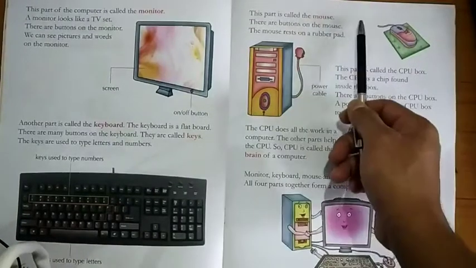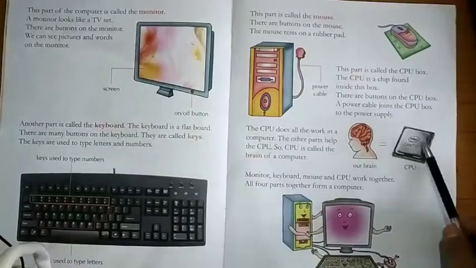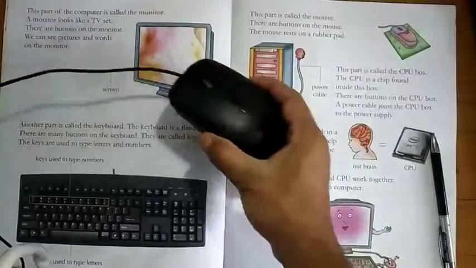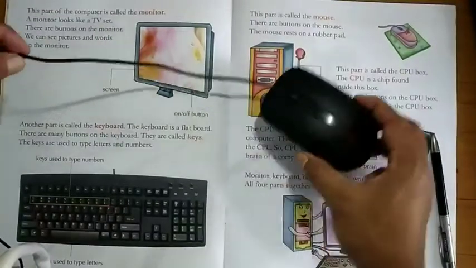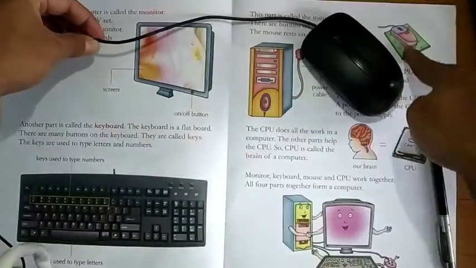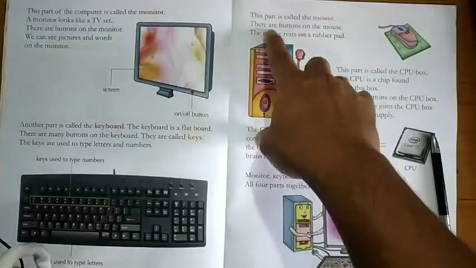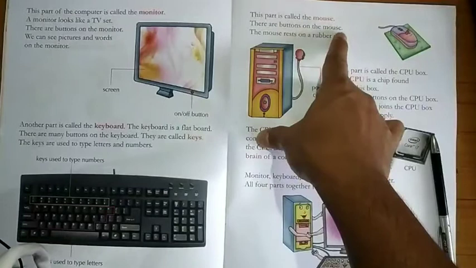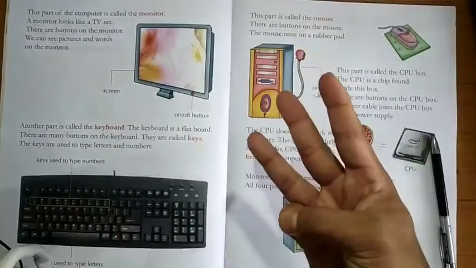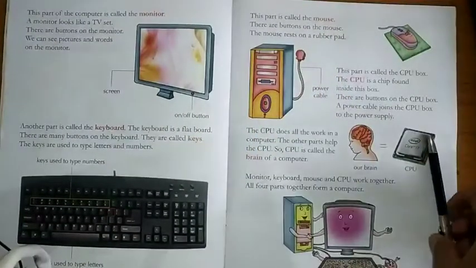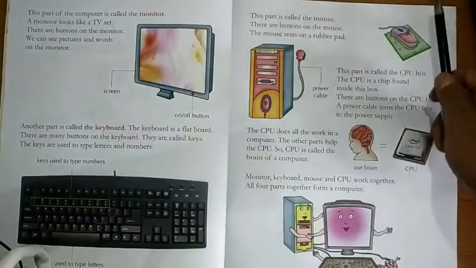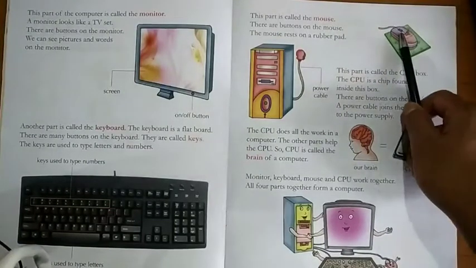Now we will study about the mouse. This part is called the mouse. We have shown you earlier. This is called a mouse. It resembles this, right? Okay. There are buttons on the mouse. There are 3 mouse buttons and they are left mouse button, right mouse button and the wheel.